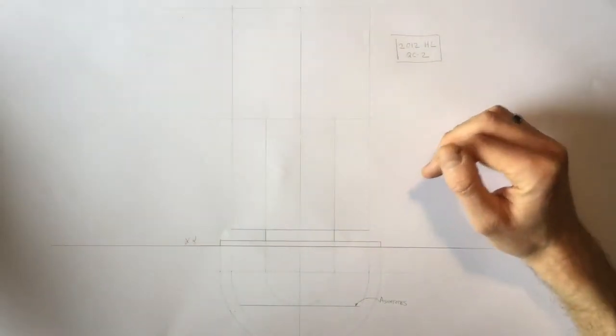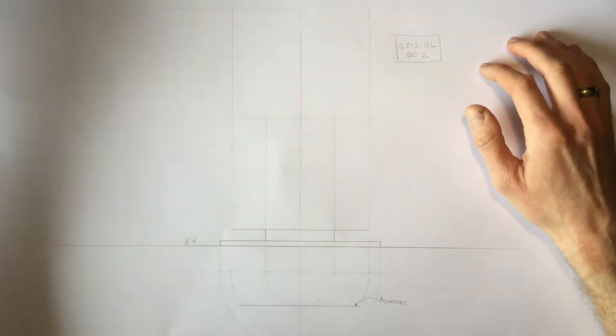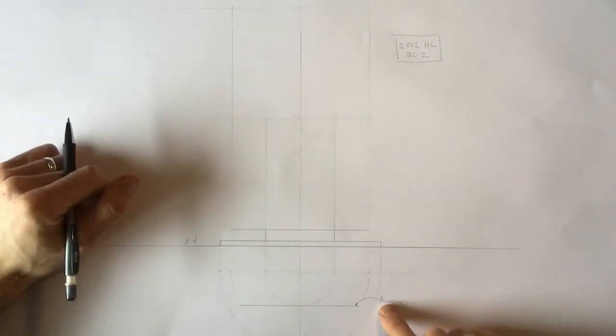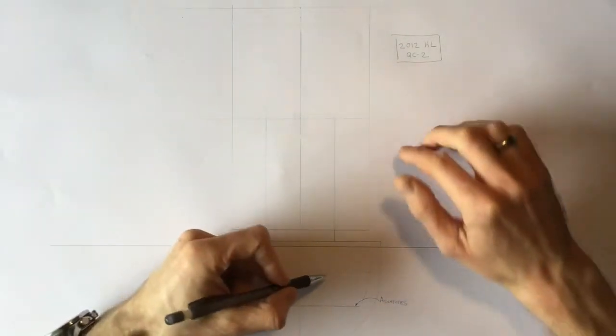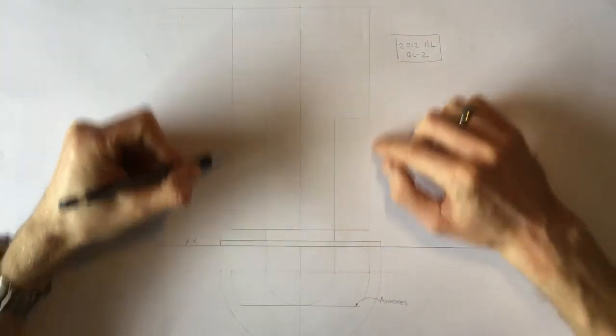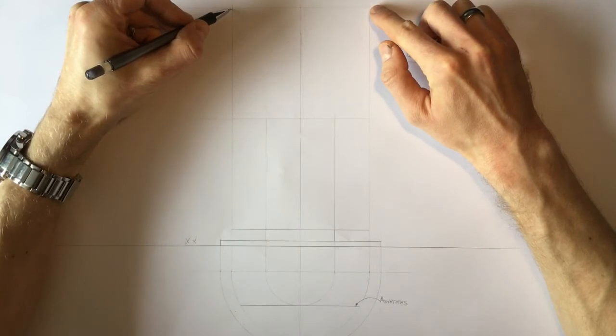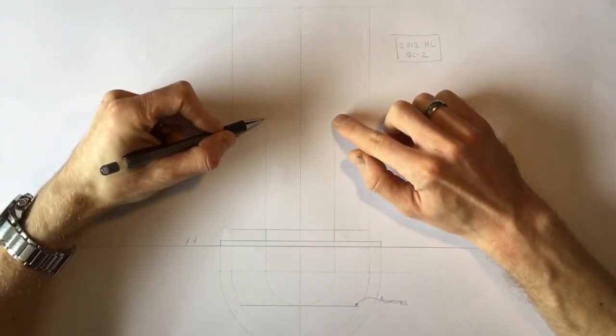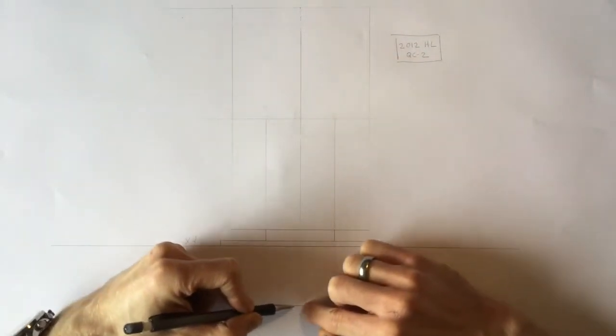Now, there's a couple of options as to which way we can draw this, and the way I'm going to do it is I'm going to use asymptotes, okay? So if you remember, the bottom is 1220 wide, and so is the top, okay? That's 120 from there to there. And from here to here is 600, and this is the throat circle here, okay?